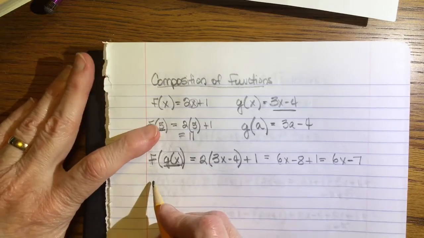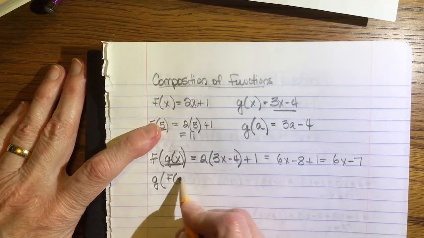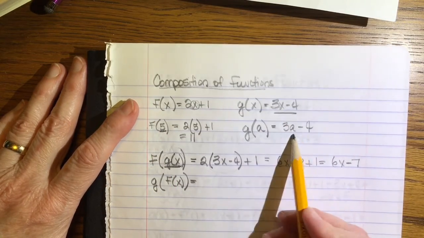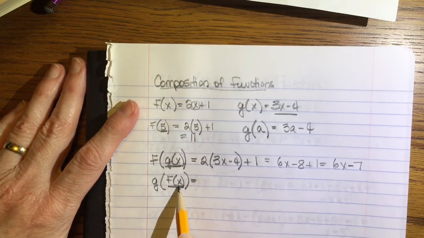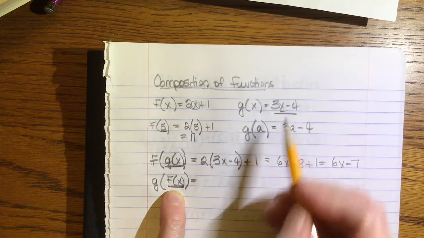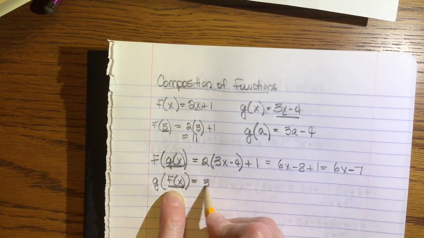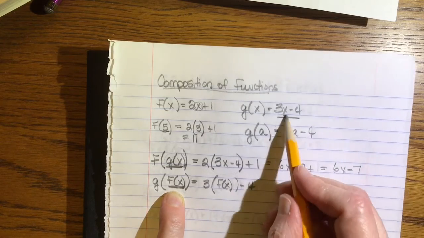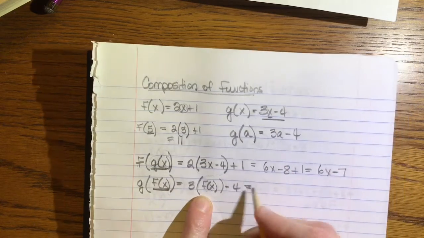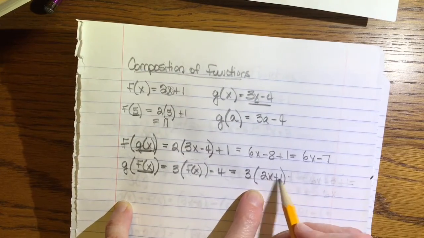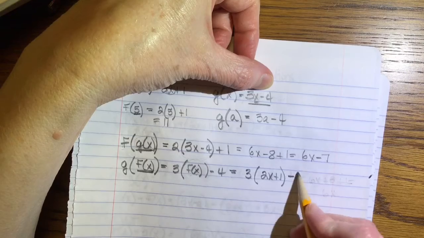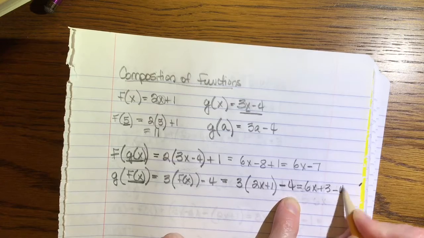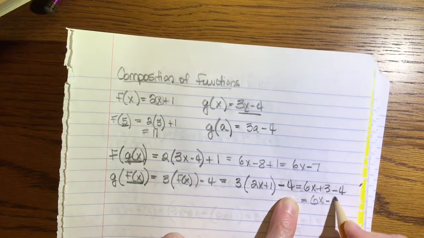So what if I said what's g of f of x? Now, what is it asking me to do? For g of a, we put an a in for x. So I've got g of f of x. They want me to put f of x in g of x right there. Technically, you could do it like this: 3 times f of x minus 4, because you're going to put f of x in for x. Well, what is f of x? So I get 3 times 2x plus 1, minus 4, which is 6x plus 3, I'm just distributing, minus 4, which is 6x minus 1.